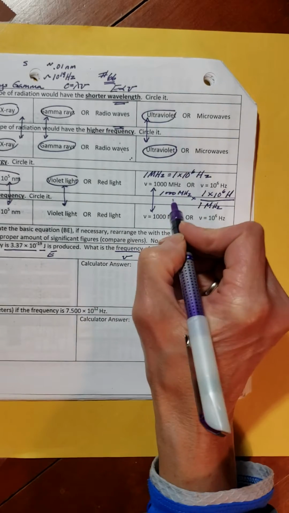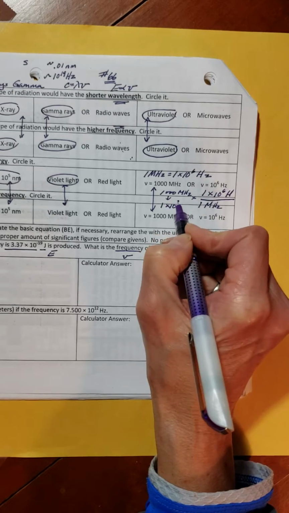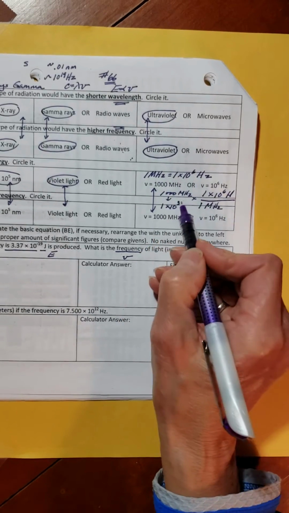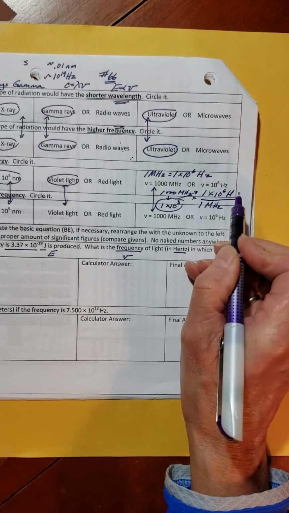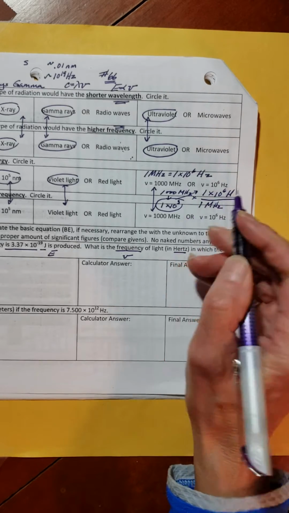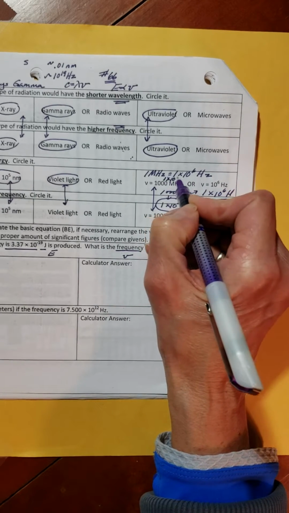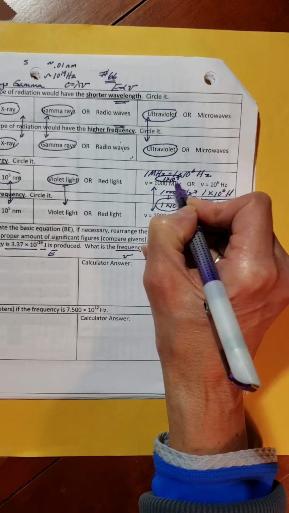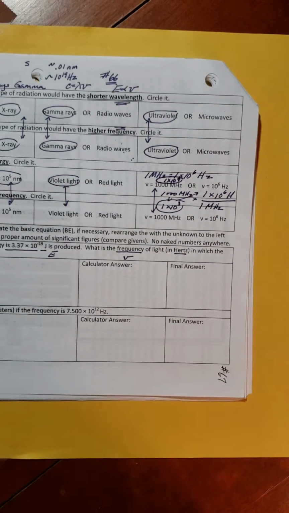So think about this. 1000 is really 1 times 10 to the 3rd power. If you're multiplying this 1000 times this 1 times 10 to the 6th, you add your exponents. This gives you 1 times 10 to the 9th hertz. You have to be able to do this. Use dimensional analysis, because sometimes when we're thinking things through, we get a little bit confused.